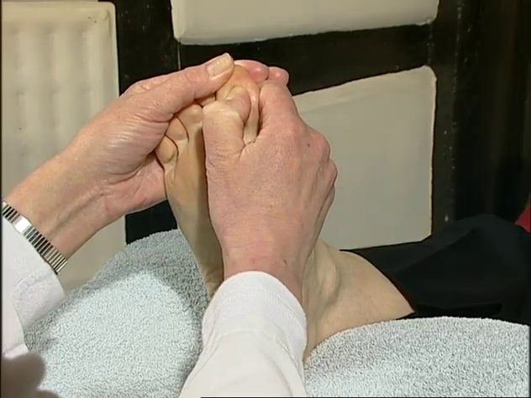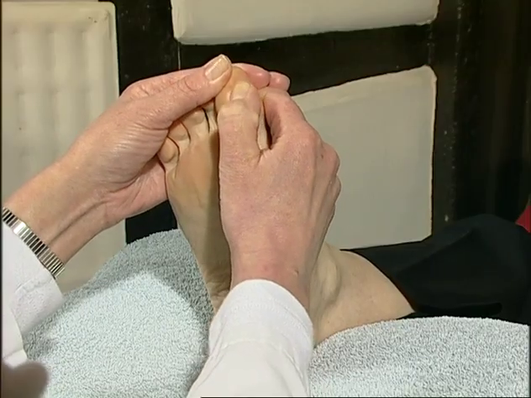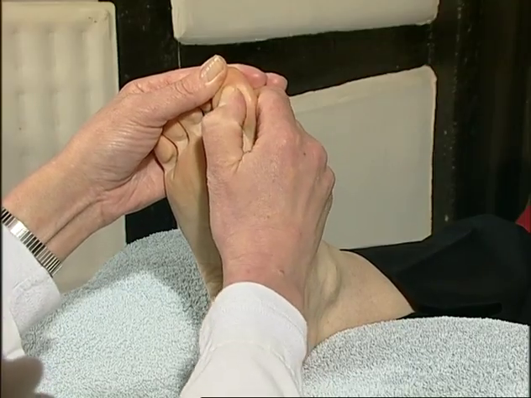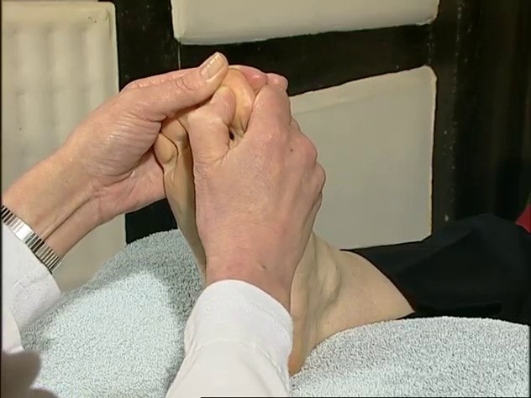Then, having worked that centre point, fill in the whole area around that centre point in the middle third of the toe. And this will all relate to the centre of the brain.